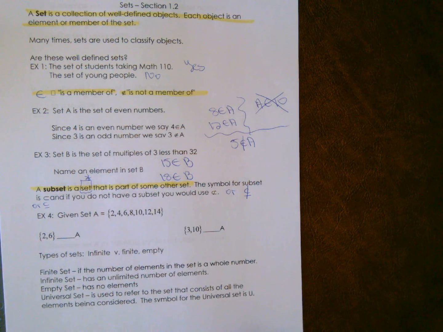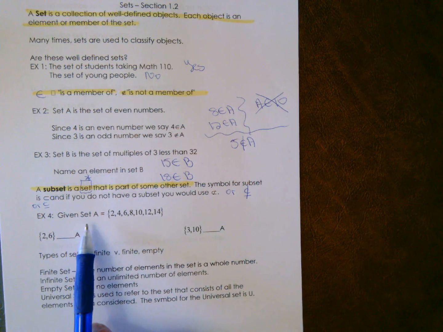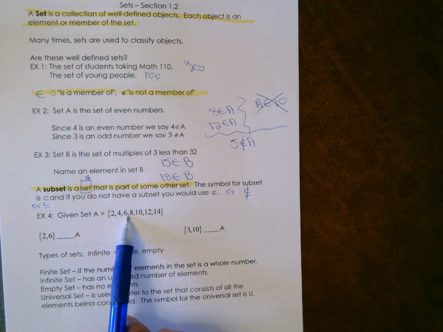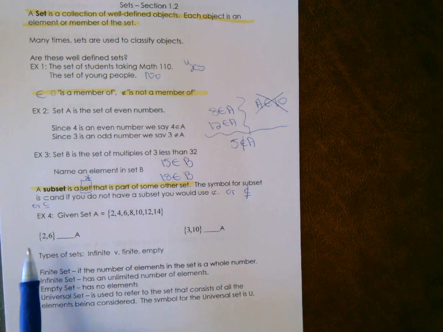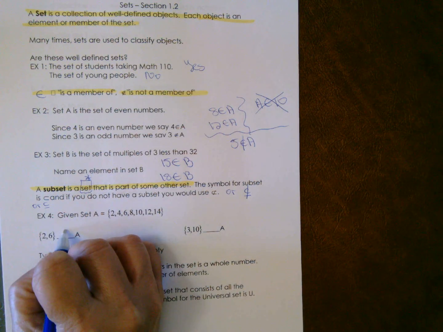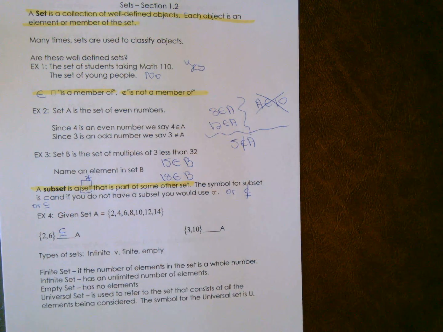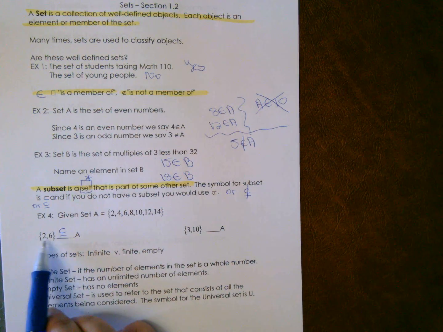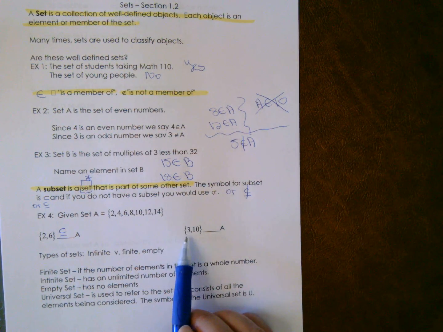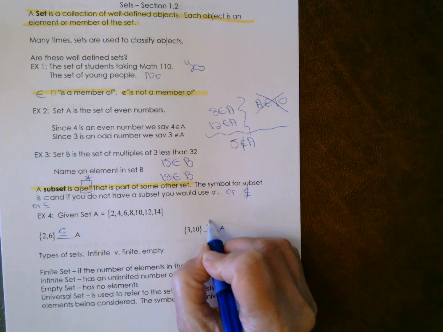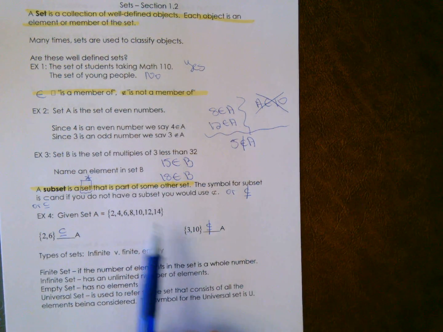So if we take a look at example 4, so example 4 gives us set A. Set A are the elements 2, 4, 6, 8, so the even numbers starting with 2, ending in 14. So the set {2, 6} is part of set A, so we would say it's a subset of set A. Notice I know I'm talking about a subset and not an element because I've got these set brackets. Notice the elements up here do not have set brackets. The set {3, 10} is not a subset of A because notice the number 3 is not part of set A.